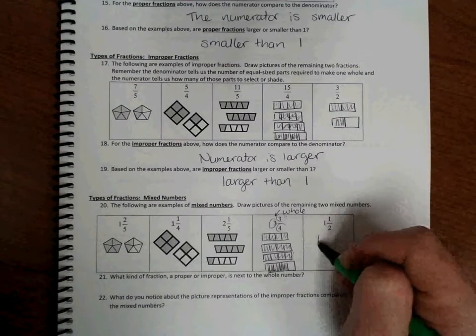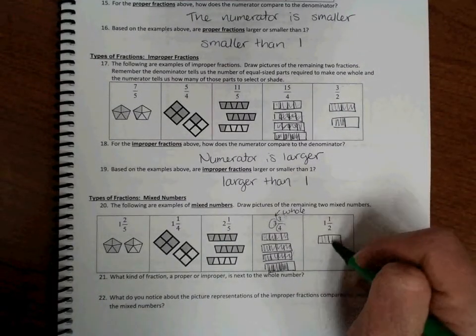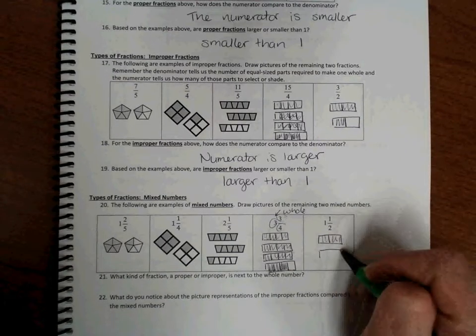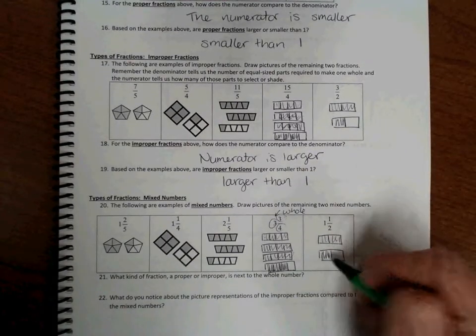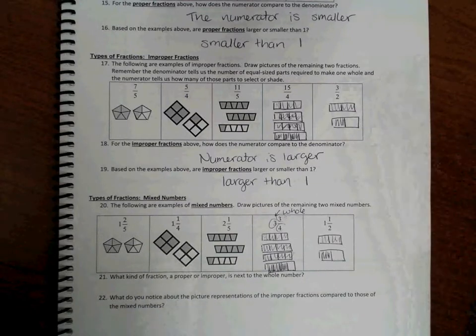Similarly, 1 1/2, okay, so I want to divide it into 2s. I have 1 whole shaded, and then just 1 extra here, and that's the same as 3/2.